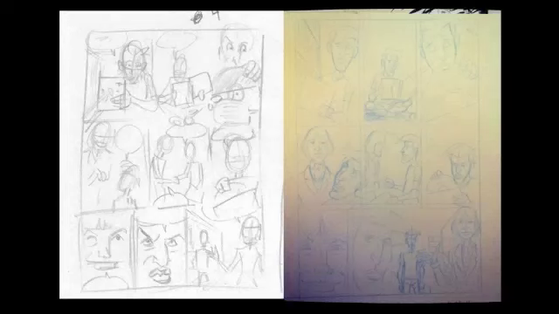Right here we've got a side-by-side comparison. On the left side I've got my plots, on the right side I've got the pencils that I went straight to the page with. You can see there's a big difference. There's a big variation between the two pages, where I've changed things as far as the body language, the gestures, the facial expressions a little bit, the positioning of the body, allowing a little more breathing room between the dialogue balloons and the characters or the action happening on the page itself.